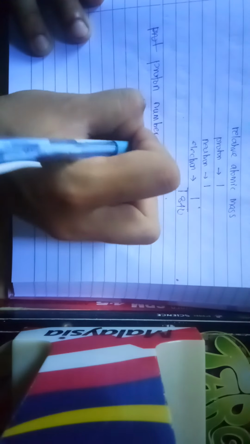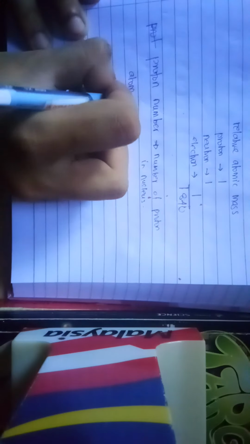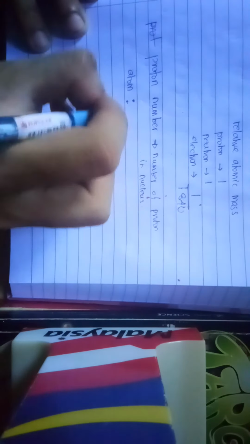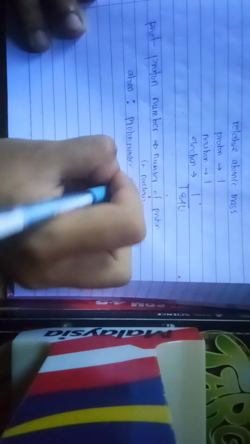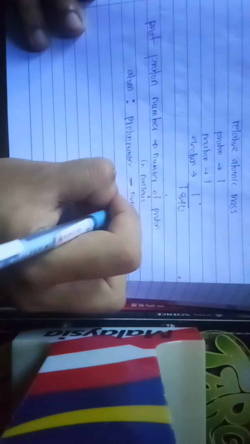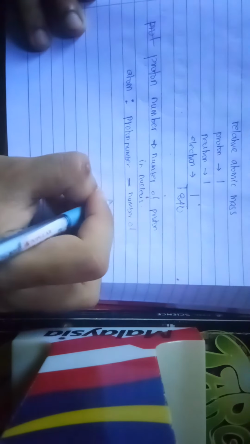The definition of proton number is the number of protons in the nucleus. For an atom, you need to understand the property that the number of protons equals the number of electrons.